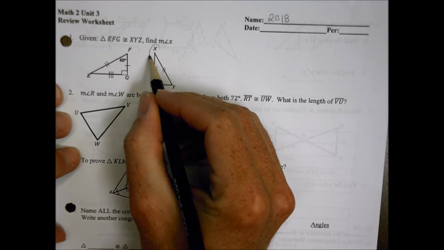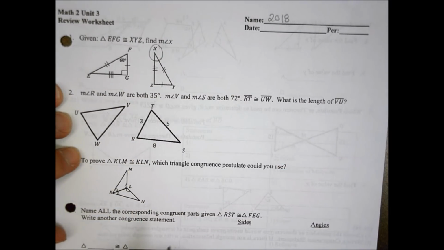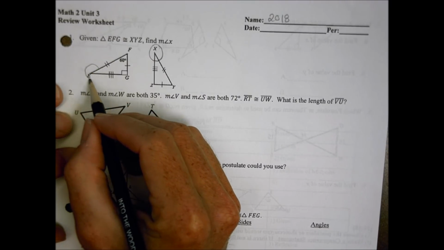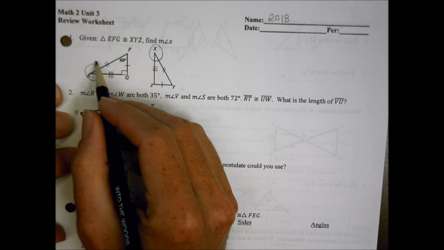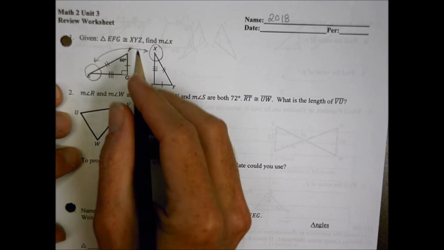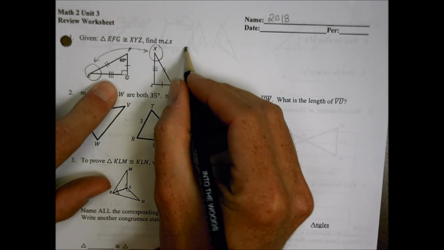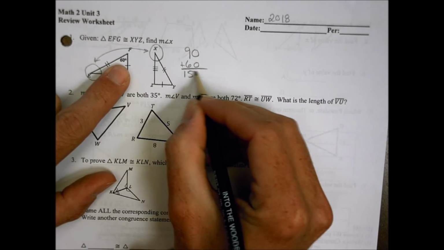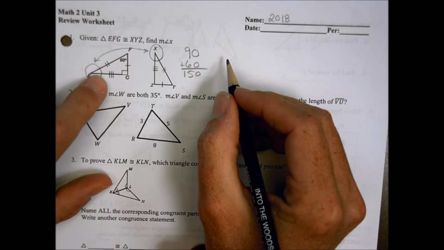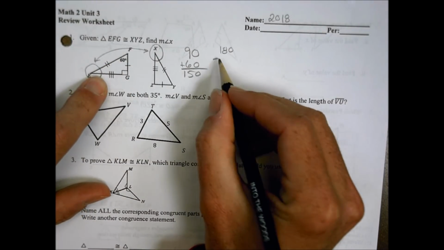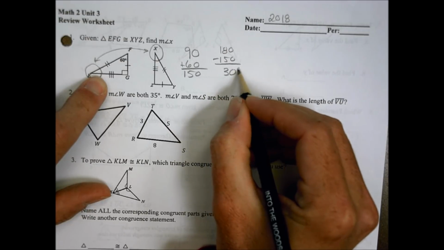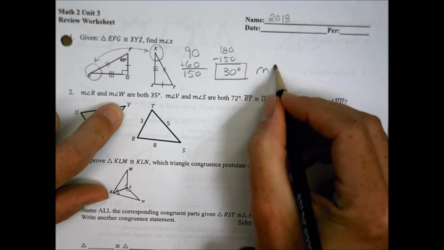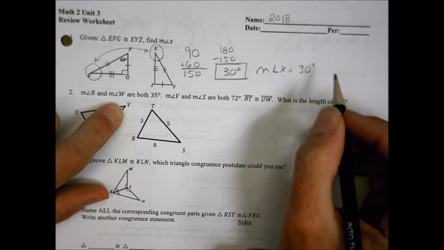Angle X is located right here on that little corner, which is between the 3 and the 2, so it's going to be right here. So we know E is going to be congruent to X. They're going to have the same size. So what do I know about this triangle? I know that I already have 90 degrees and I have 60 degrees, which adds up to be 150. But the sum of the angles of a triangle is 180, minus 150, so I have 30 degrees remaining, and that will be my answer for number 1. So the measurement of angle X equals 30 degrees.